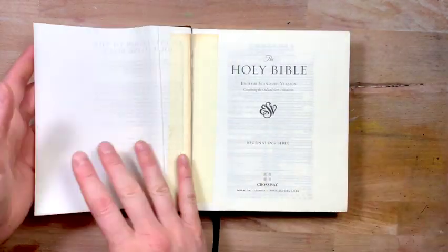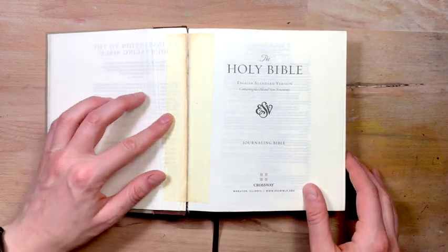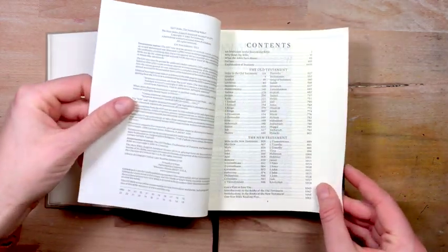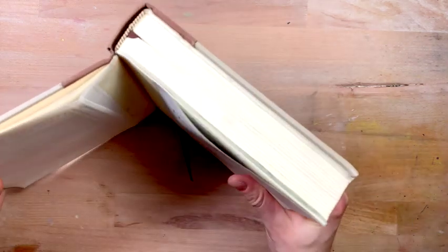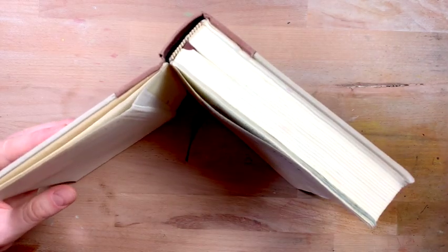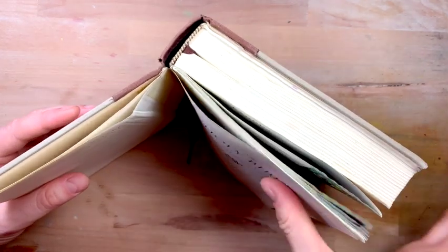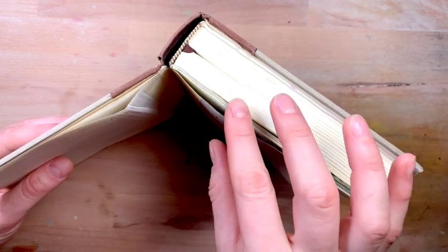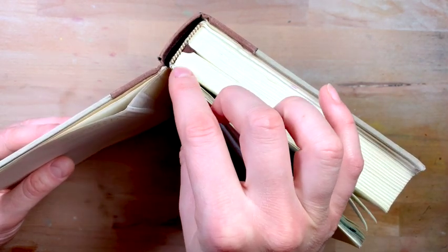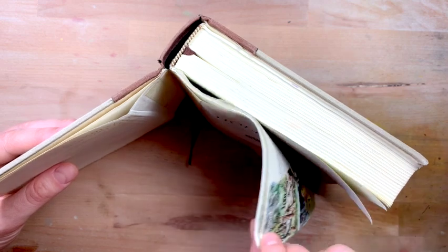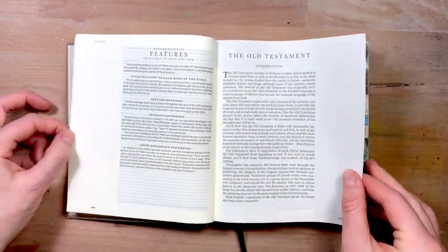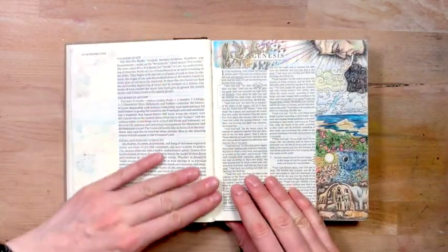We shall see. But even if I did start noticing, as I have been going through, that the book that I've focused on has become quite a lot looser in its binding than the rest of the Bible. So I guess we'll see. But anyway, here it is, starting from the beginning.